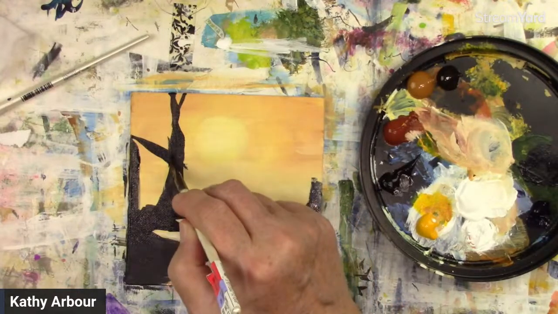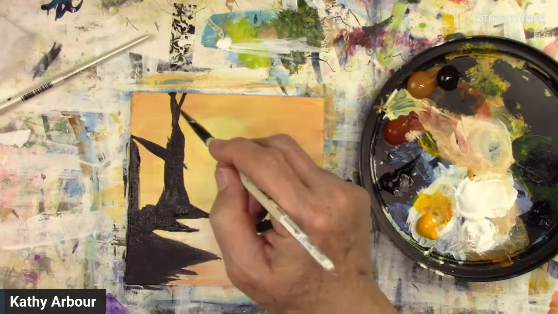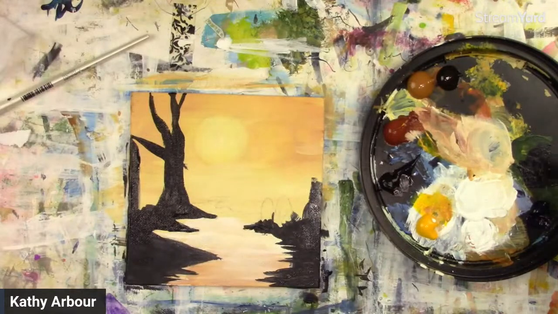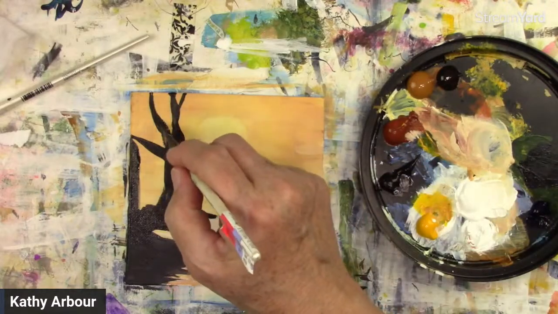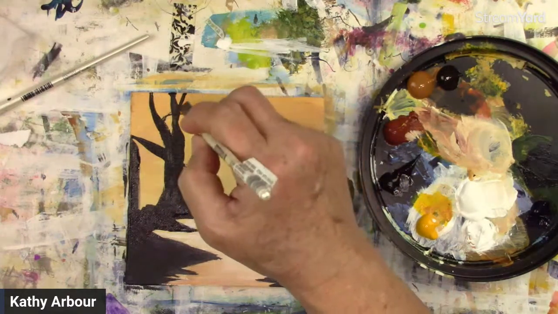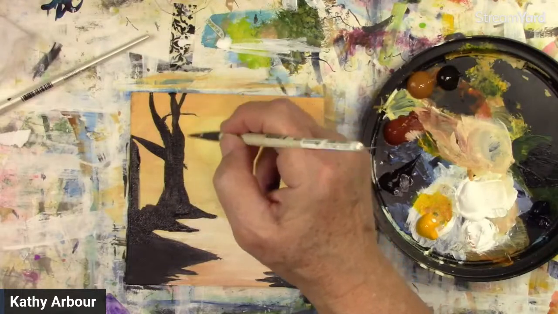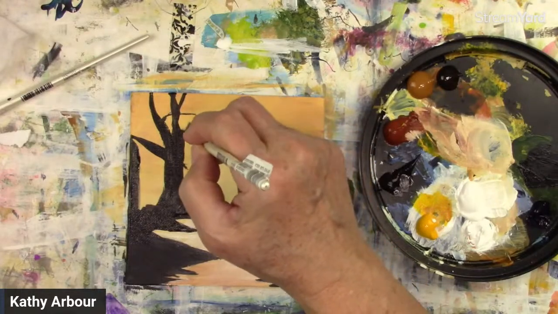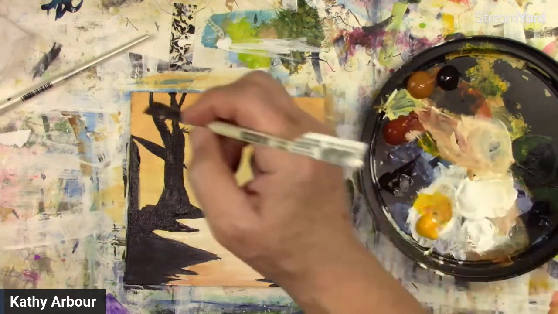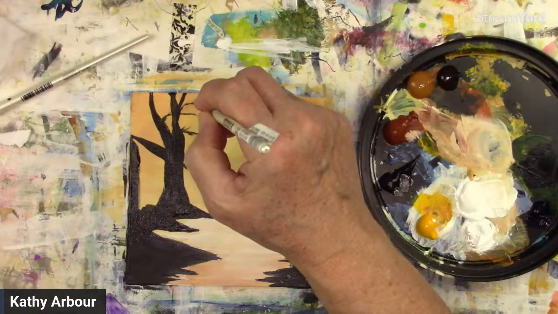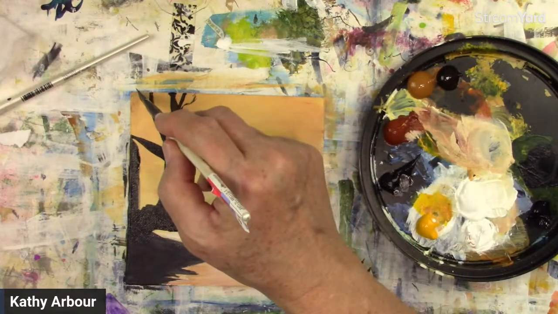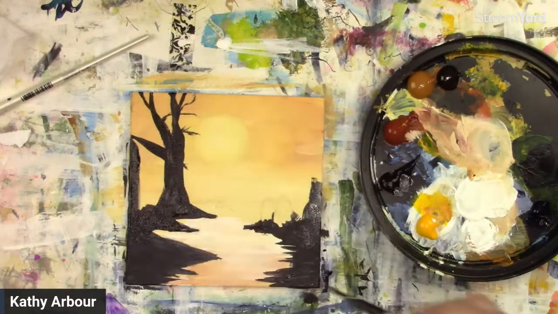It's fairly big if you look at the reference. And there's other limbs coming off of it and all kinds of dead stuff. And it doesn't have to look clean, like a clean break or anything.